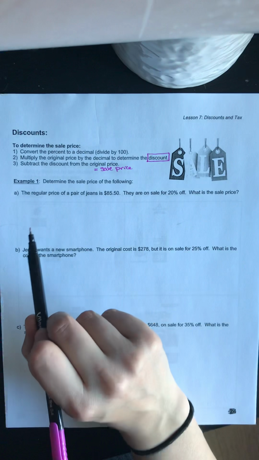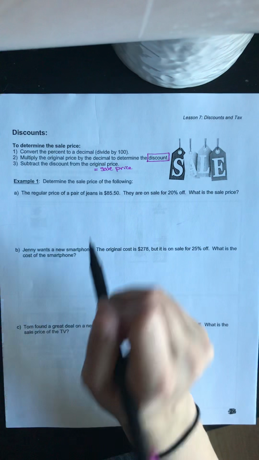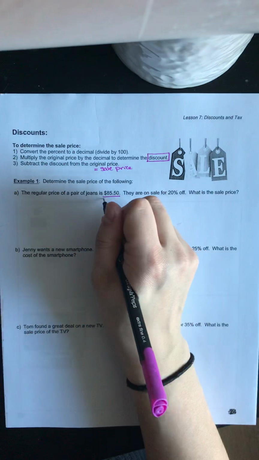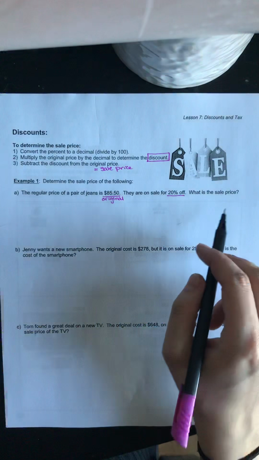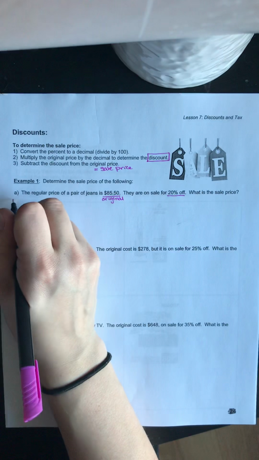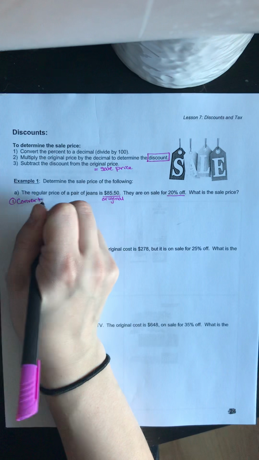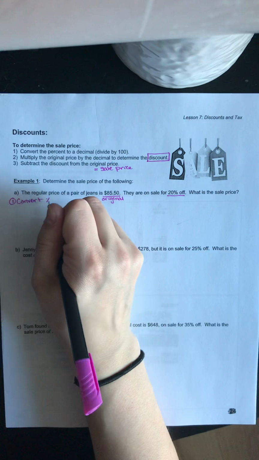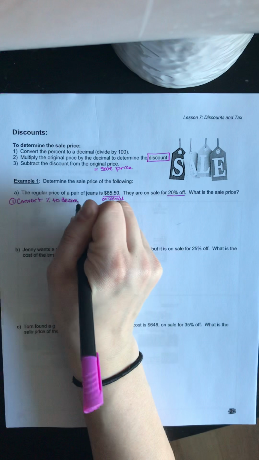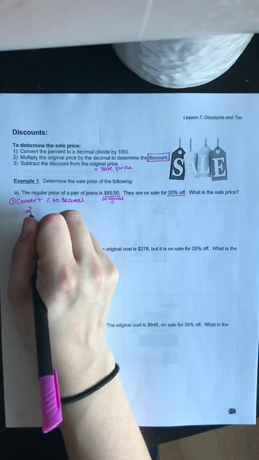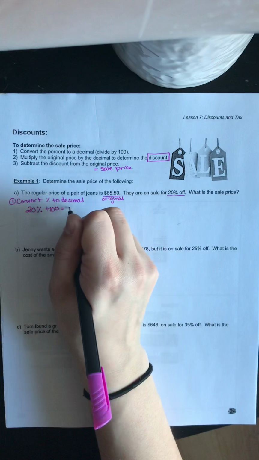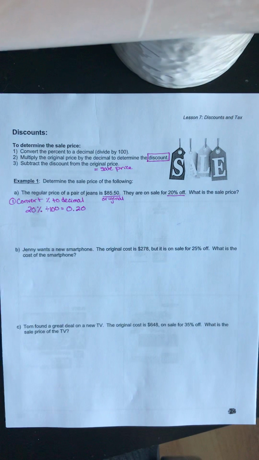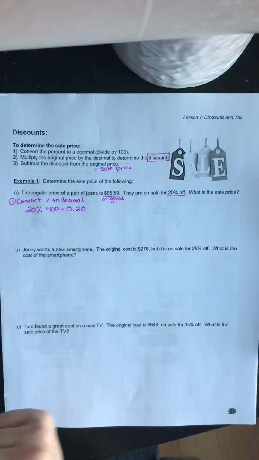So the first one says that a regular price for a pair of jeans is $85.50. So that's our original. Okay, they're on sale for 20% off. That's our percent there. And we need to find the sale price. So step 1 is convert the percent to a decimal. That's the first thing we're going to do. We're going to take 20% and divide by 100, and that will give us 0.20. Remember, if you're not sure, use your calculator.